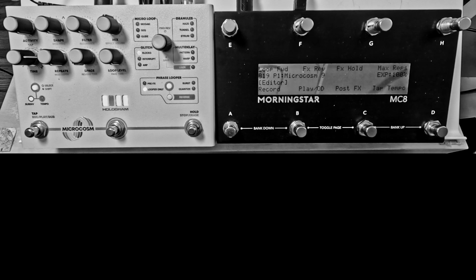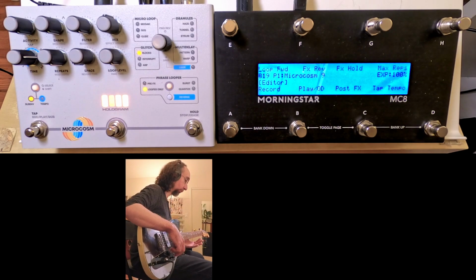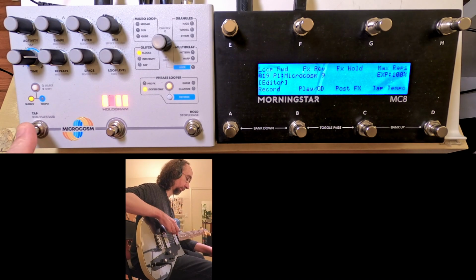In this video, we're going to look at programming the Morningstar to do all of those things more or less instantly with a single button press so that we can access reverse and Vari-Speed while effectively remaining in Overdub the whole time. All right, we're going to record an initial loop on the phrase looper.